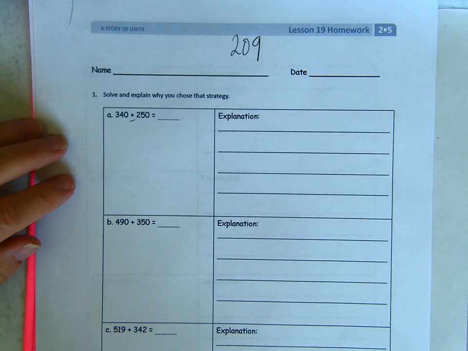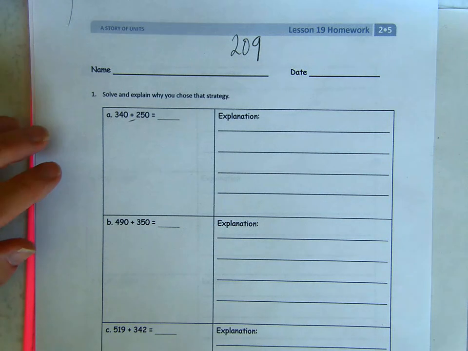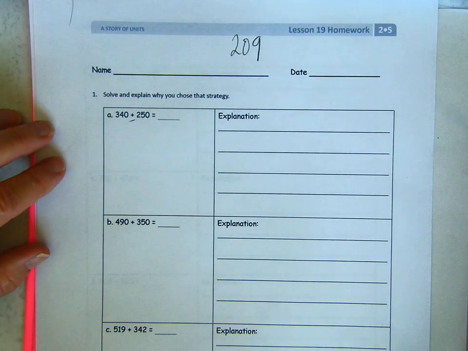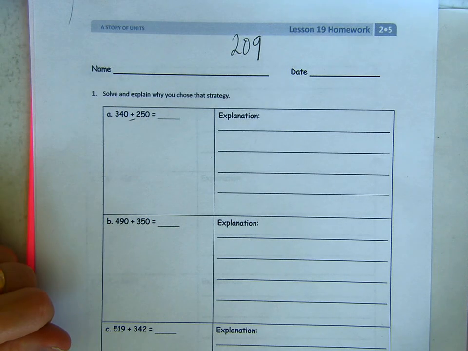Hi, everybody. We are working on Math Module 5, Lesson 19 today. In your Succeed book, it is page 209. This is a little bit different today because the whole point of today and tomorrow's lesson is to think about the different strategies and to explain your thinking.